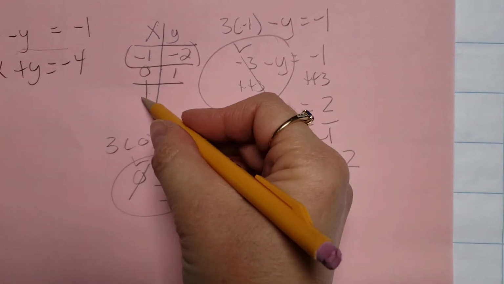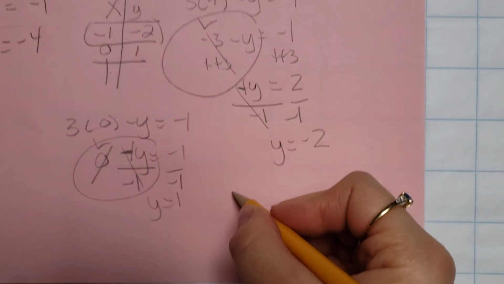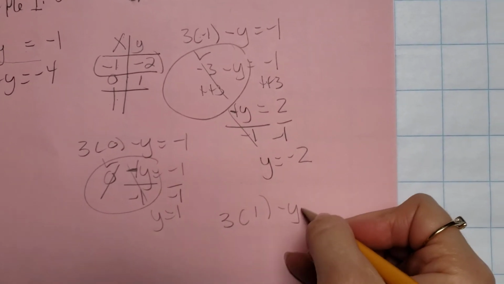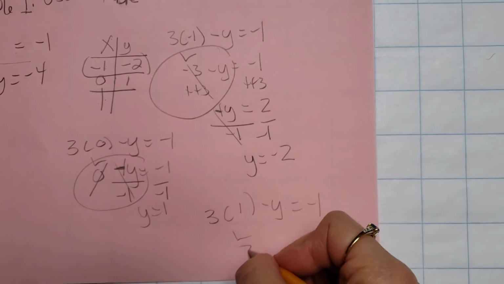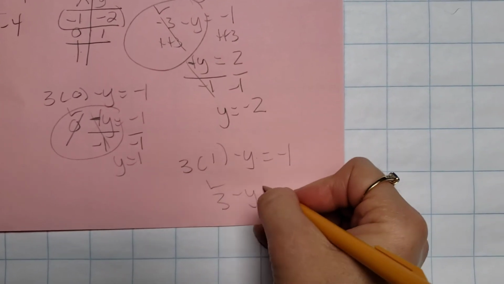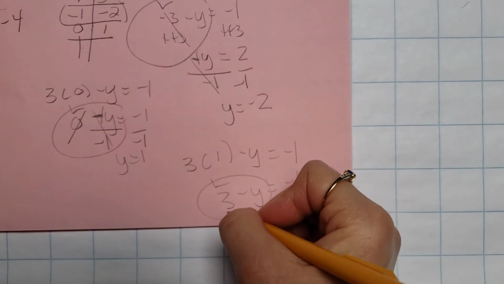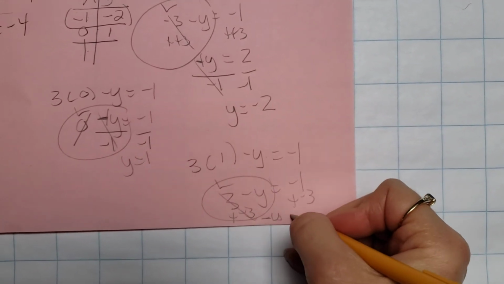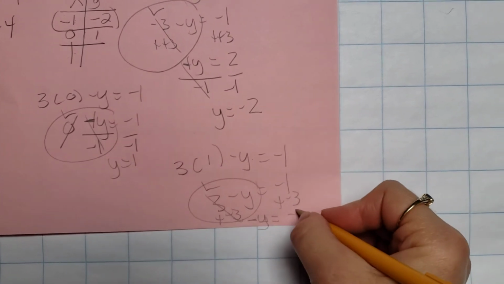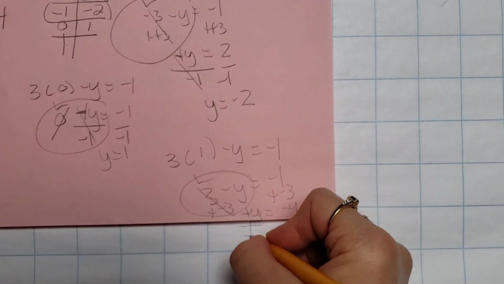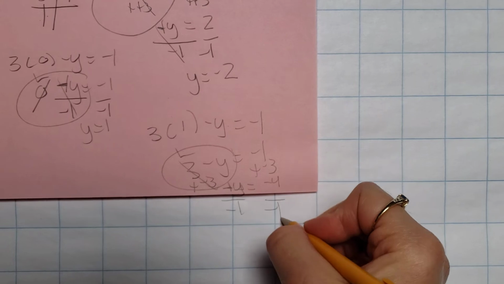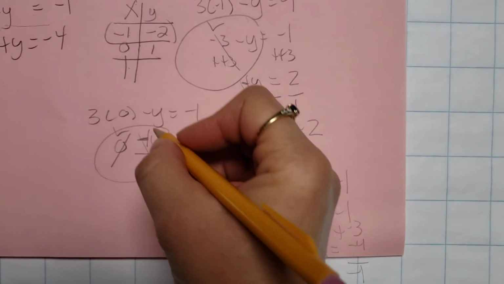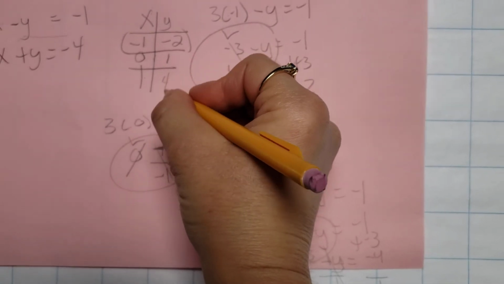And then my last point, I'm plugging in a 1 for x. So I've got 3 times 1 this time, minus y equals -1. 3 times 1 is 3, minus y equals -1. Solve your two-step, add -3. So you get -y equals -4. Remember, this is like a -1, so divide by -1. And you'll get y equals 4. Okay, so that's going to go right here. So there I have now 3 points.